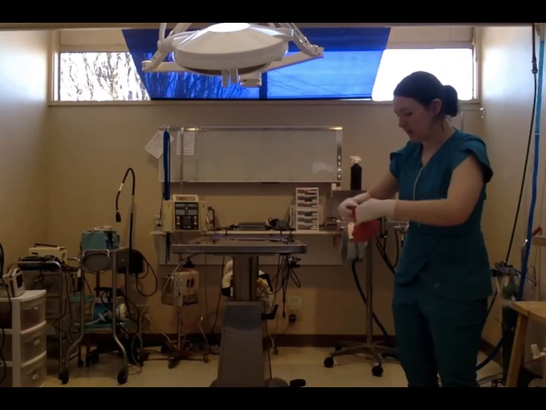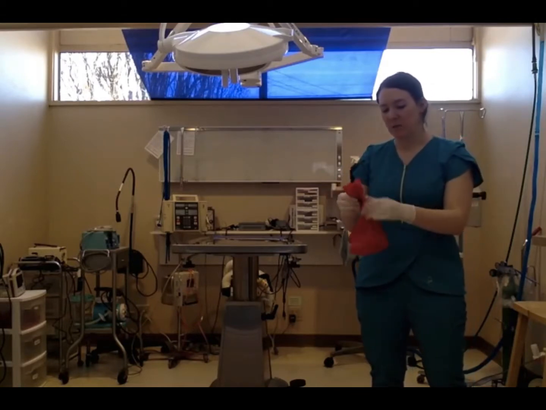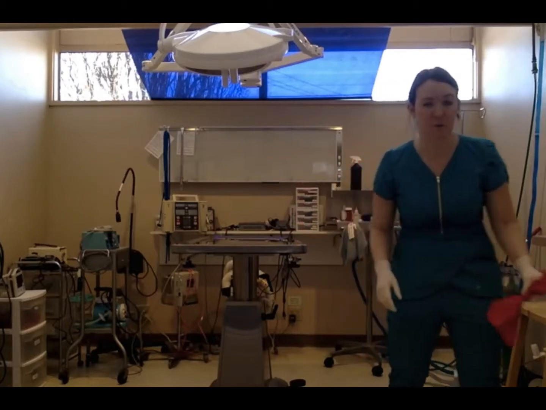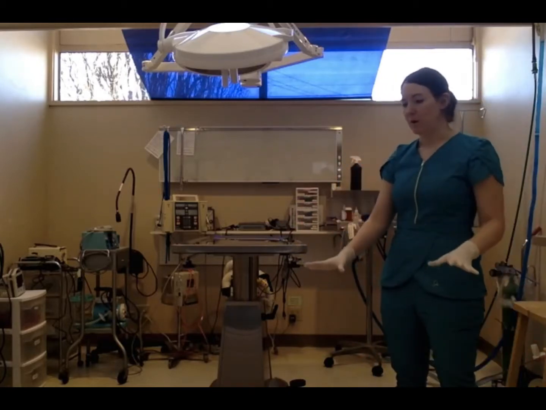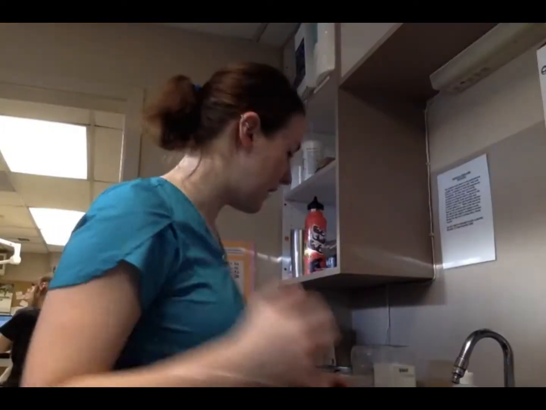I'm going to go ahead and tie it closed. This is going to go outside to a freezer, and we have a biomedical waste company that comes and picks this up and disposes of it. So after all of this, I'm going to need to sweep and mop and sterilize the floor. And I'm going to clean some of the surgical instruments.